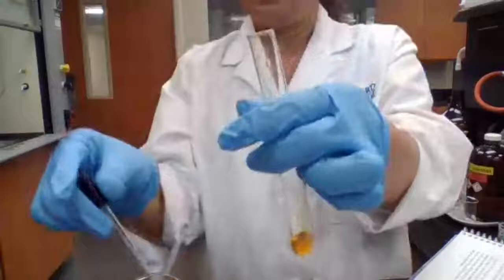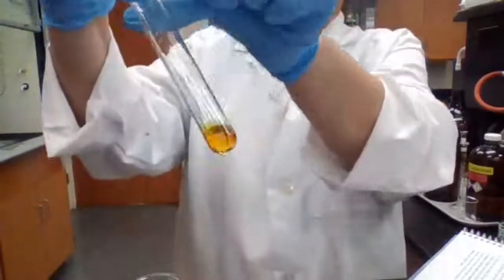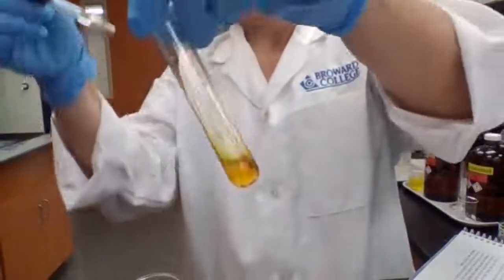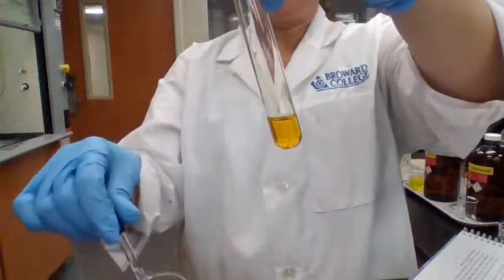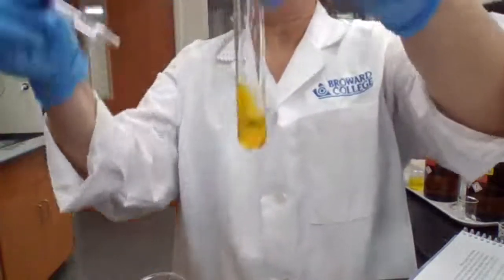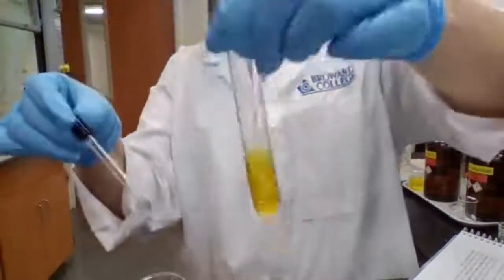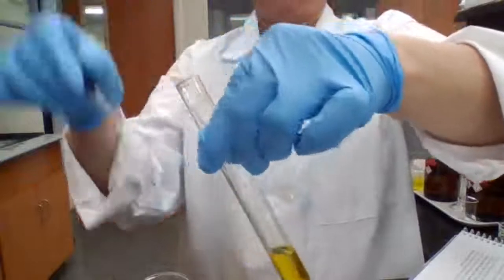Because the concentration of H2SO4 was 3 molar and this is 1 molar, it might take a longer time, but eventually you will see the color change again.